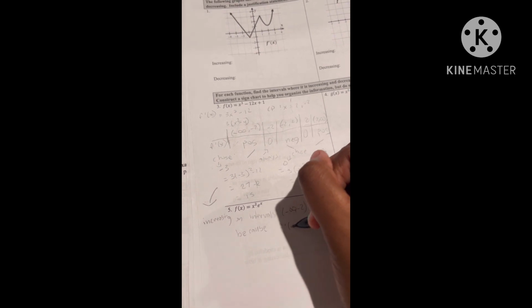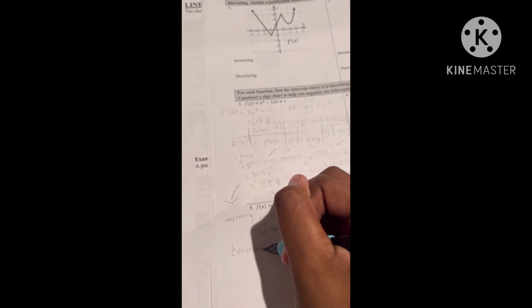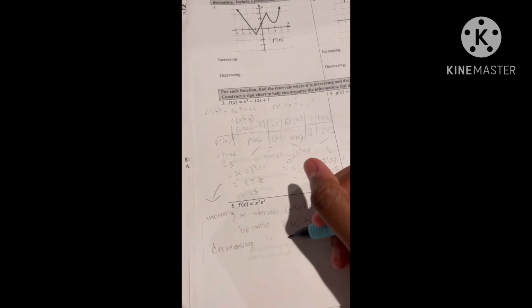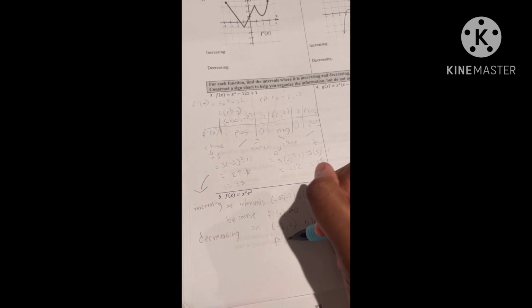Decreasing on the interval -2 to 2, which is the only one, because f prime is less than 0. There you go. We got our answer.